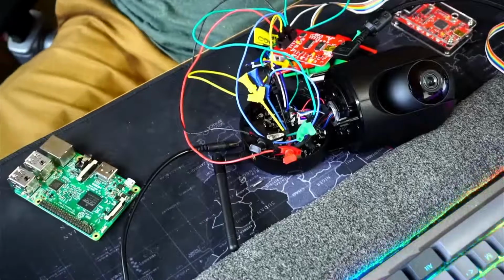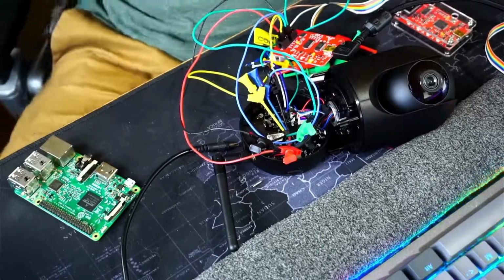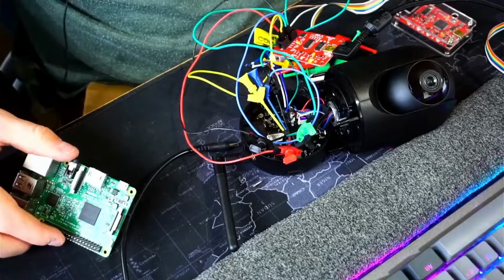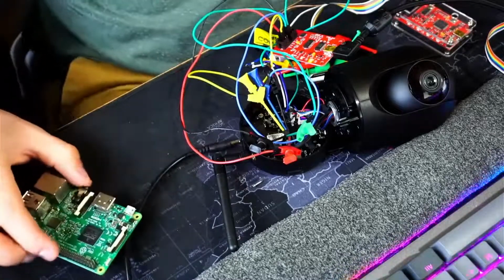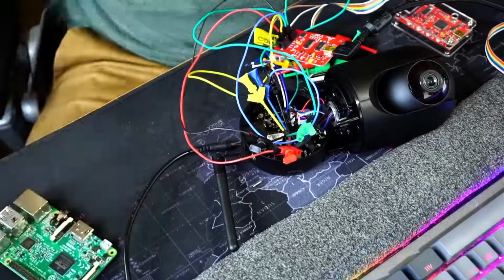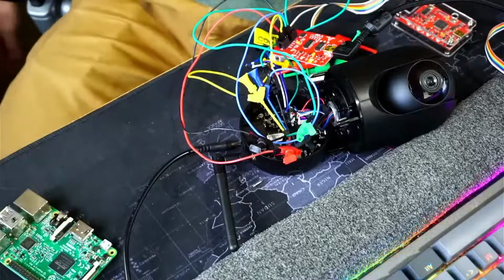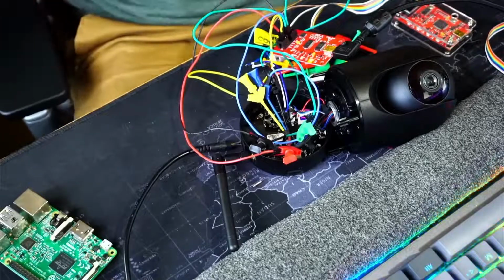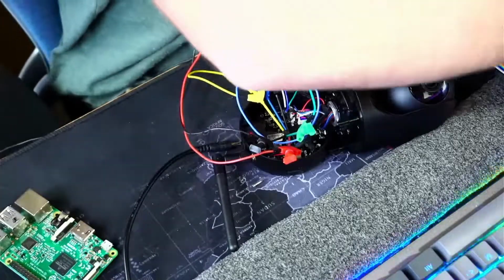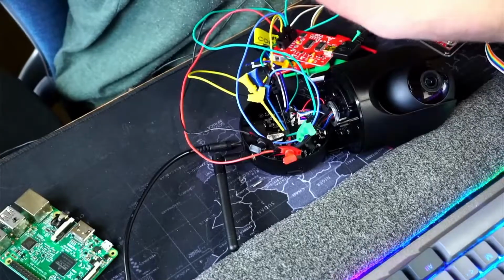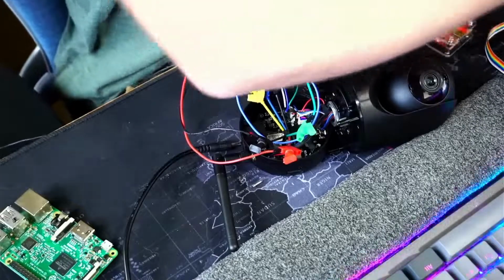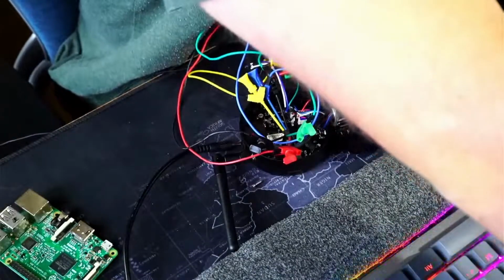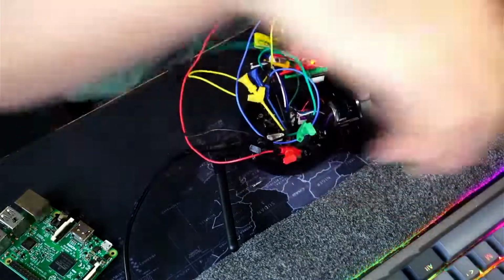I need to find a USB cable. Actually, here's one. That's super short. Here's one. Okay. I plug the USB cable into the wall and into the Raspberry Pi.